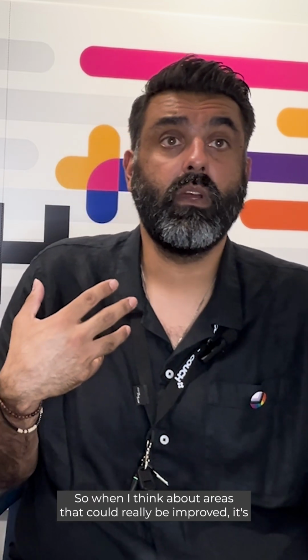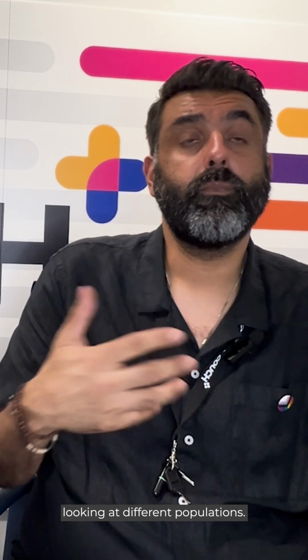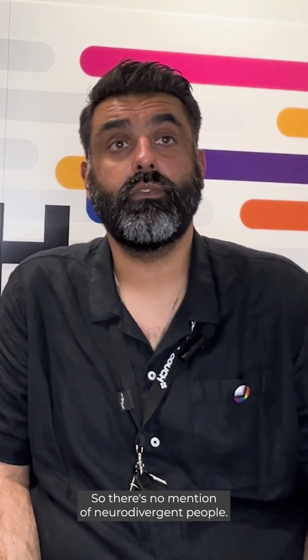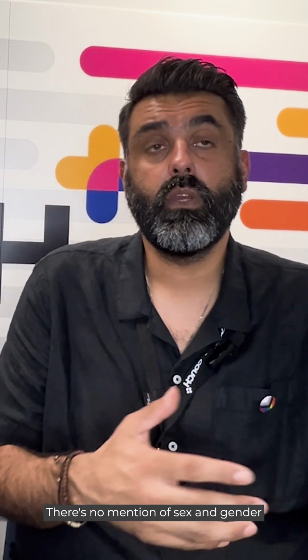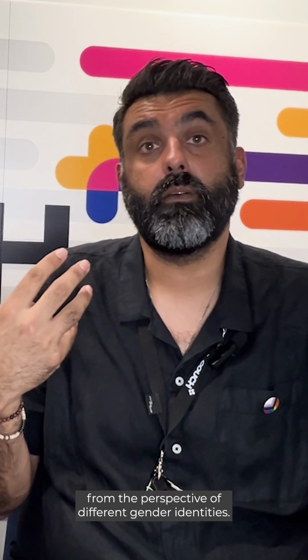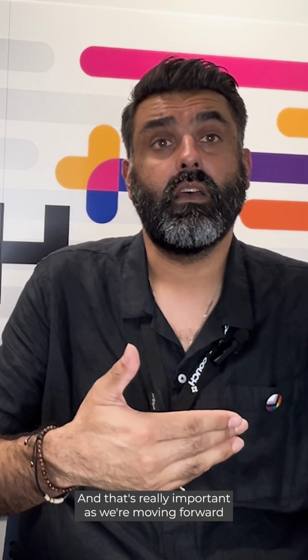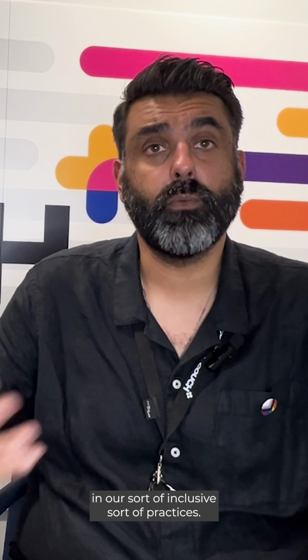So when I think about areas that could really be improved, it's looking at different populations. There's no mention of neurodivergent people. There's no mention of sex and gender from the perspective of different gender identities. And that's really important as we're moving forward in our inclusive practices.